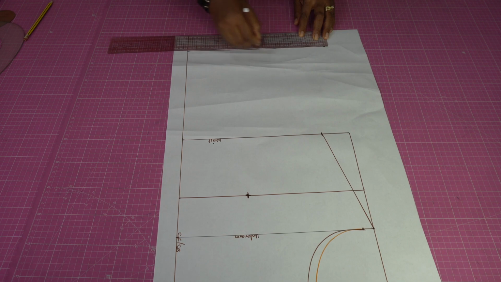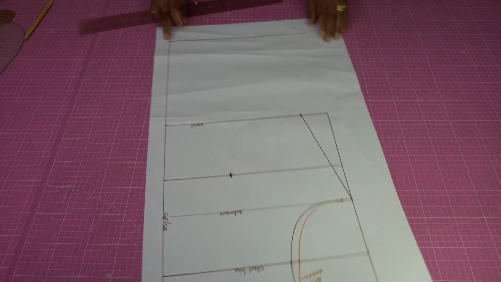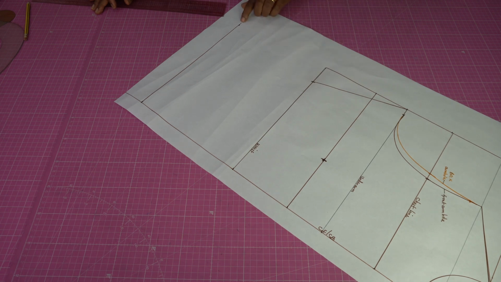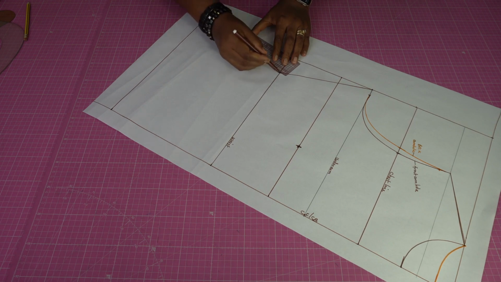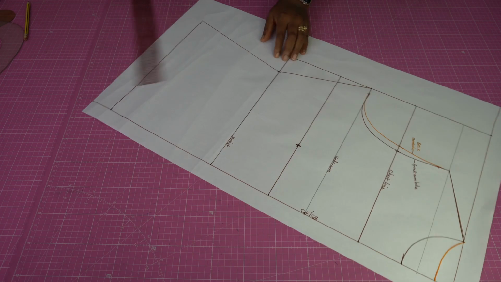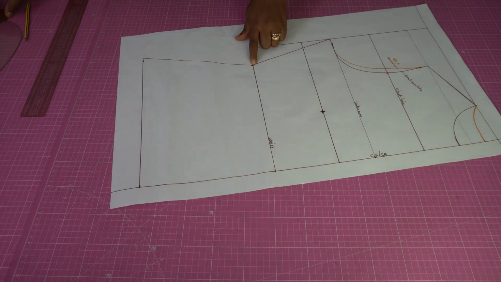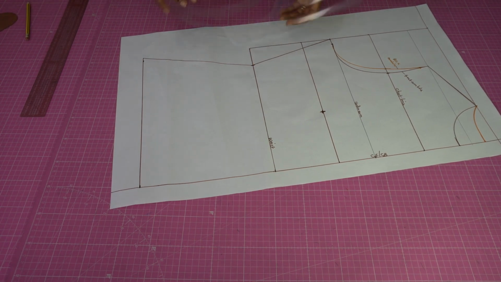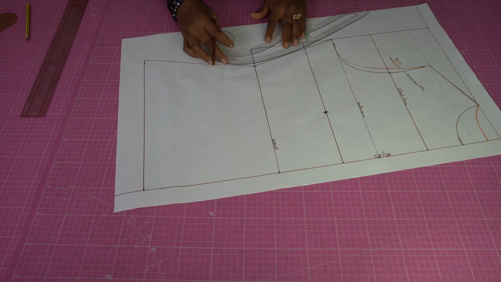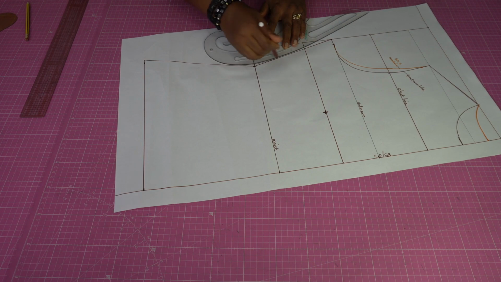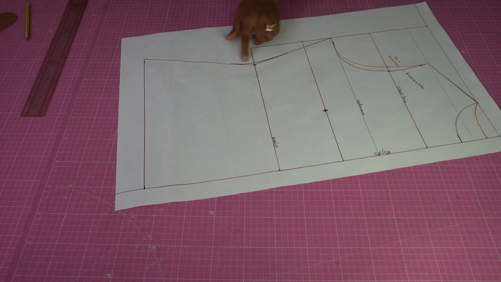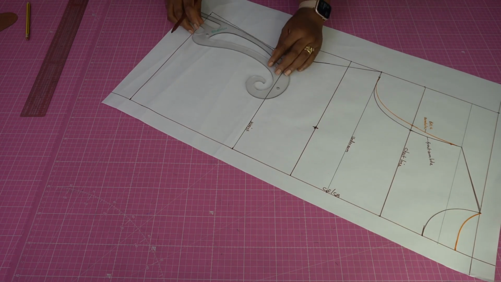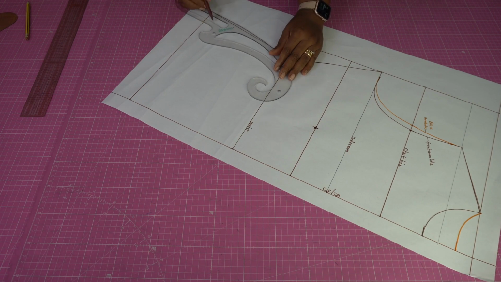Mine was 32 cm, so I'm just marking here, from here to here. So now you are going to connect this point to this point to complete your block. So you just connect it like so. Now you notice that there is a sharp pointy edge here, and we don't want any sharp edges. So you're going to take your French curve or your pattern master, whatever, to smooth this part out. Good. So you're just smoothing it out like so. So you're going to have something like this.